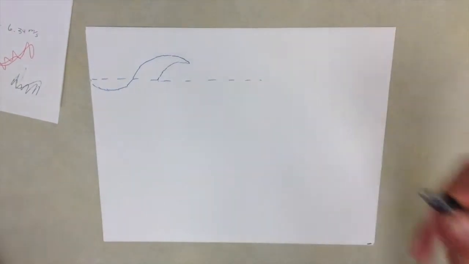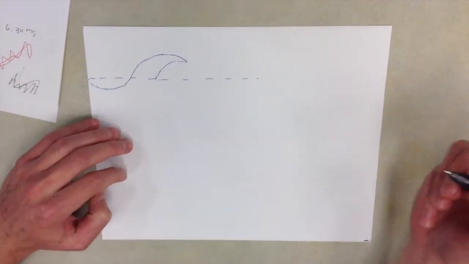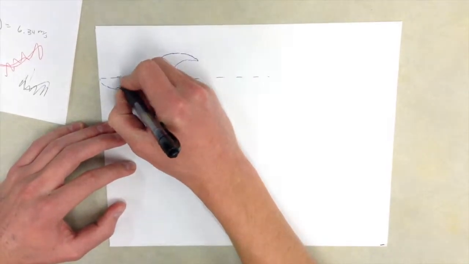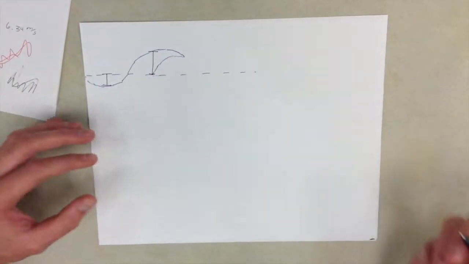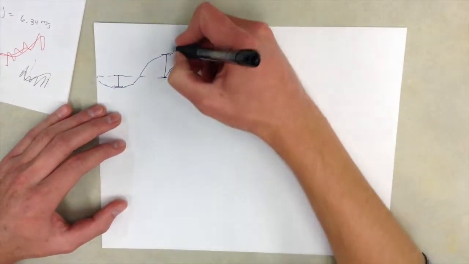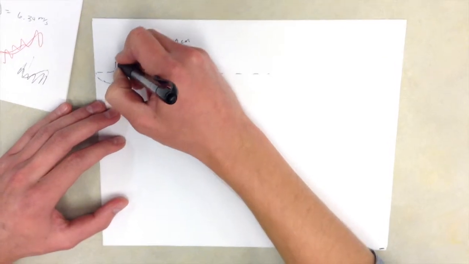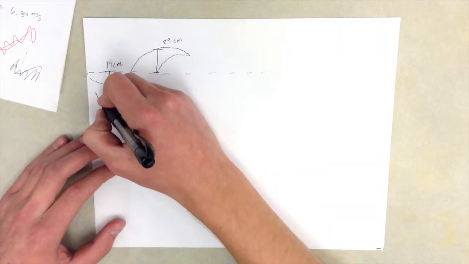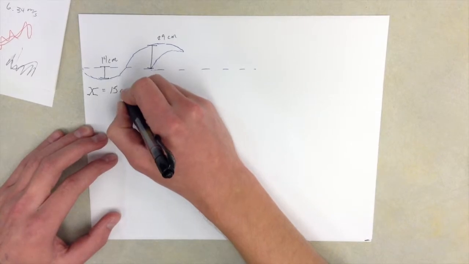So for our Physics 122, 132 project, we decided to take a trip to the beach, and we calculated some basic measurements about ocean waves. So the first couple things we found, we got the crest, which was 29 centimeters. We got the trough, which was 14 centimeters. And from that, we were able to calculate the wavelength, which ended up being 15 centimeters.